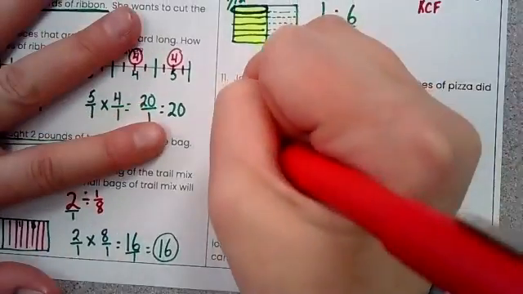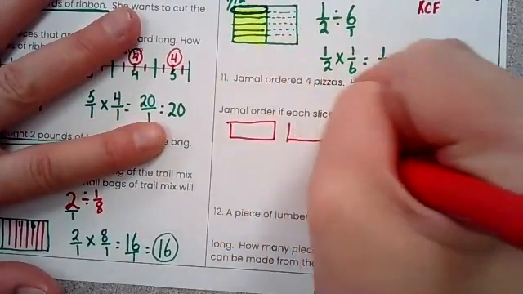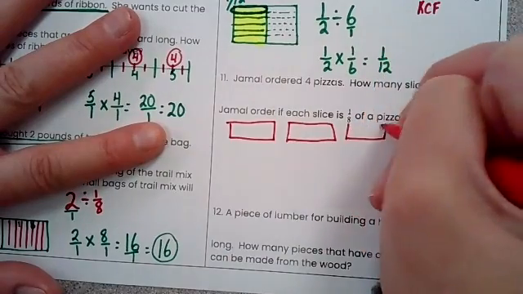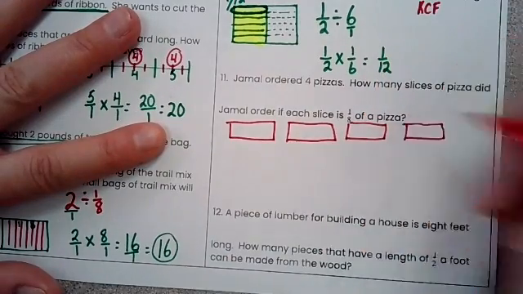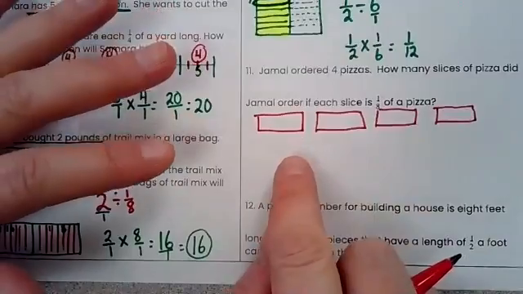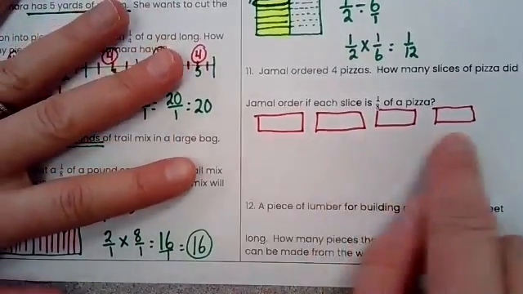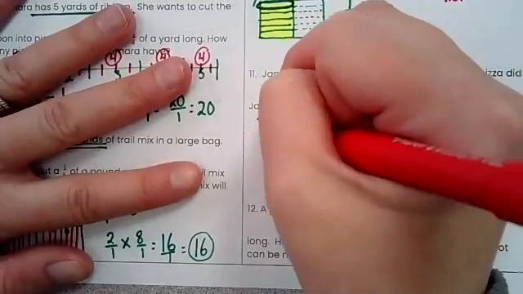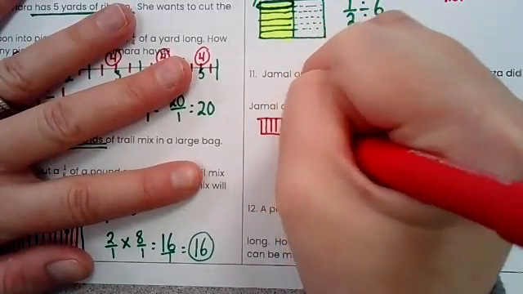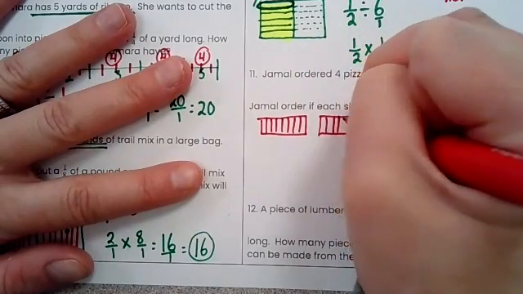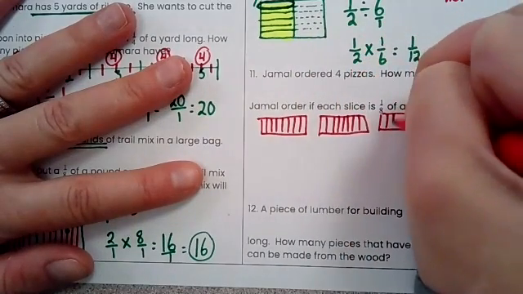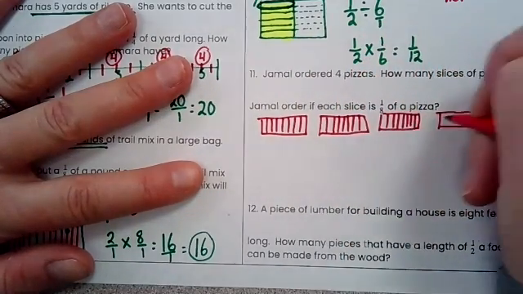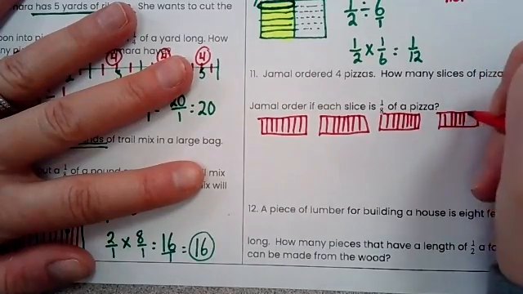Okay, so you've got 4 pizzas. And remember, I told you don't ever draw any circular pizzas. You draw rectangular ones. You get the ones from Pizza Hut, okay? Or Pizza Inn, I believe they've got the rectangular pizzas. Okay, and you're dividing each one of these into an 1/8. 1, 2, 3, 4, 5, 6, 7.